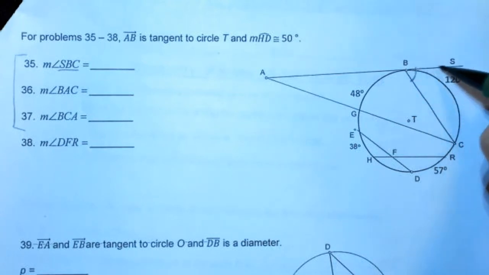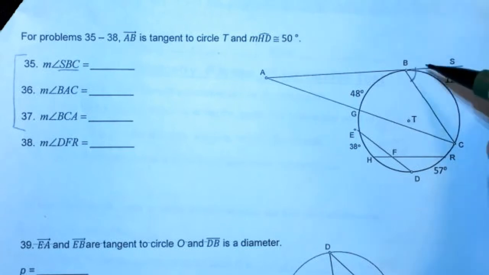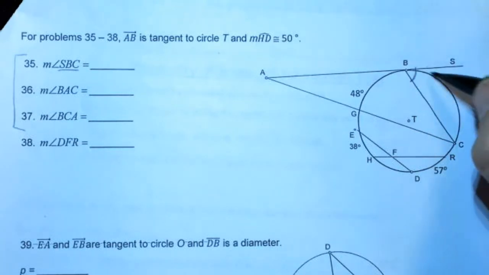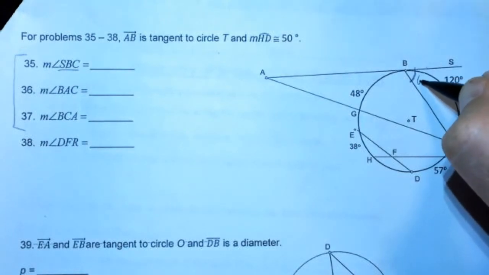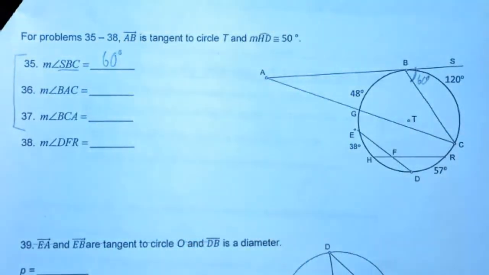Even though this is not technically an inscribed angle because it's formed with a chord and a tangent, it still follows the exact same rule, that this angle is going to be exactly half of the intercepted arc. So if this whole thing is 120, then this angle here is 60 degrees. So SBC is 60 degrees.